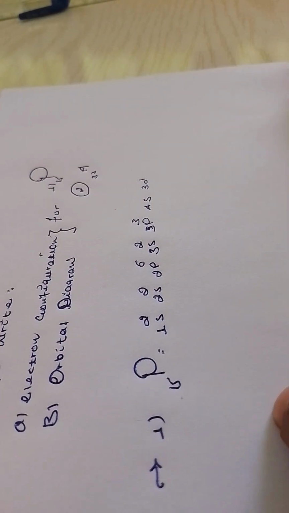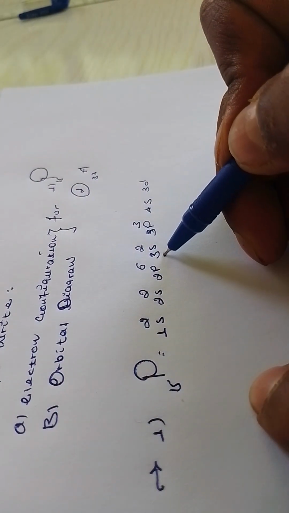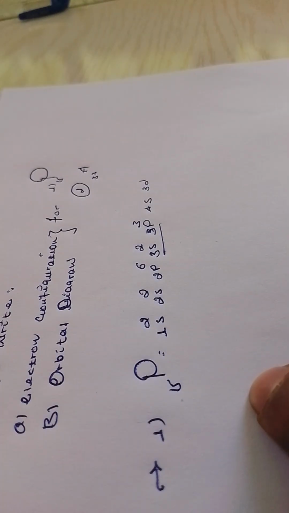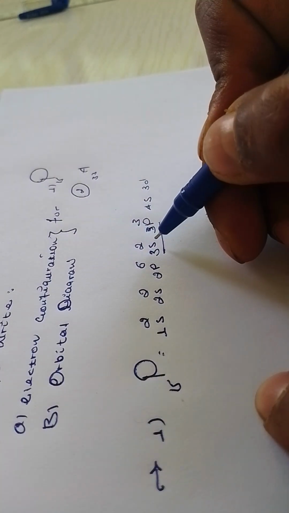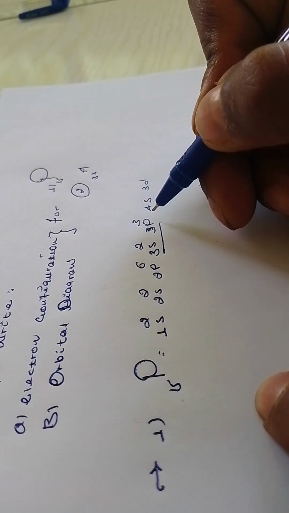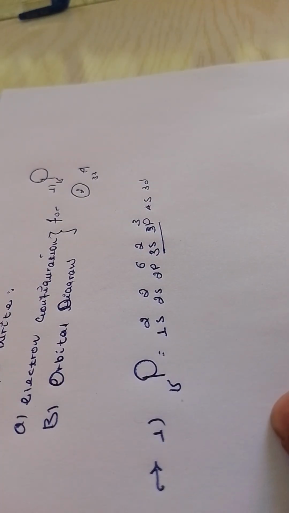We can make 5 electrons exist at the outer principal quantum number, filling 2 electrons from the s subshell and 3 electrons from the p subshell.